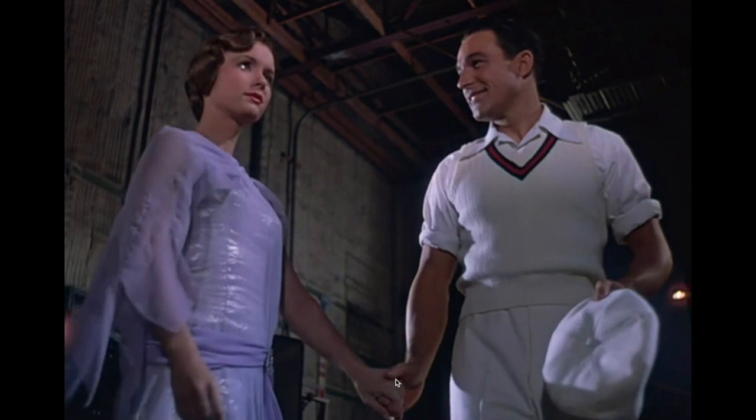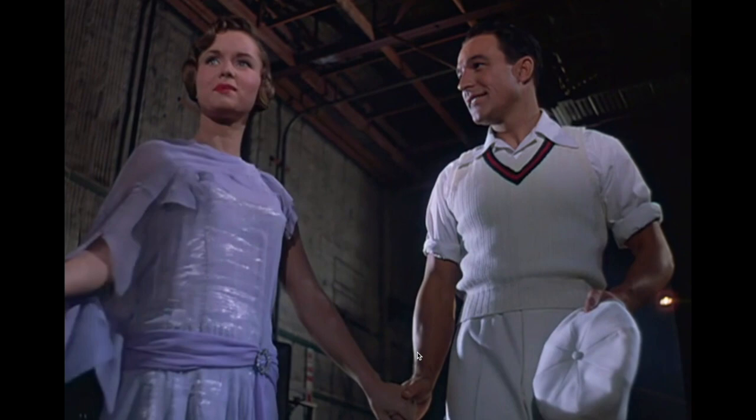So we cut to this low angle shot here. Their hands are intertwined. He's smiling at her. So you're already getting this sense of this relationship becoming a lot more intimate and a lot closer.